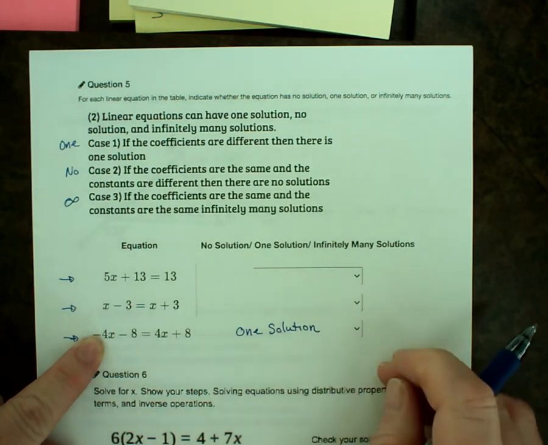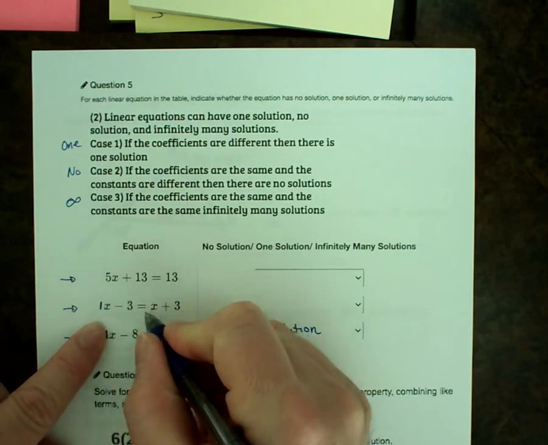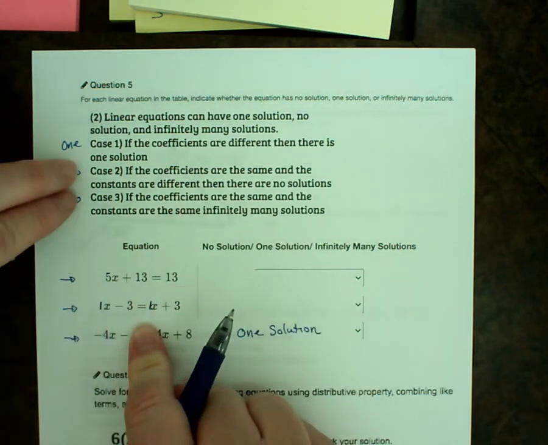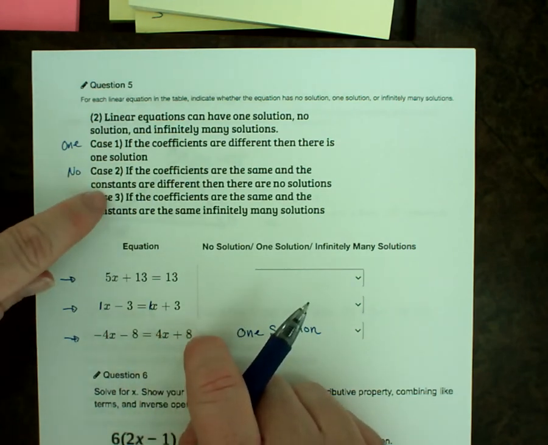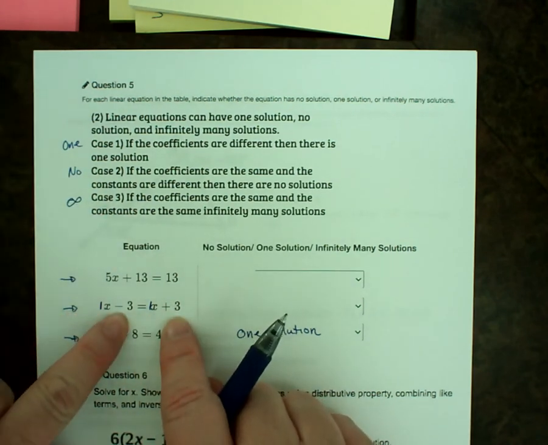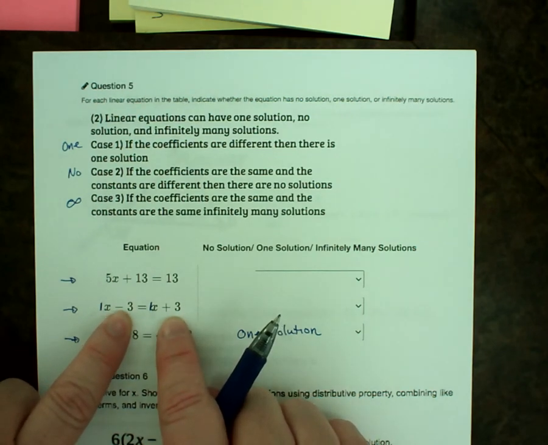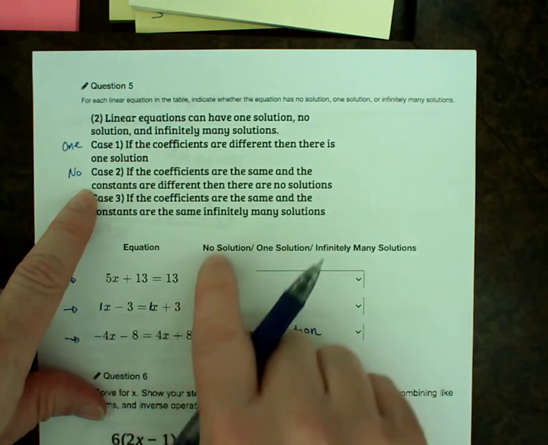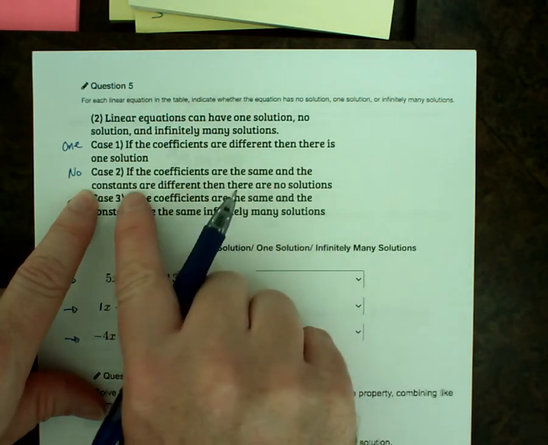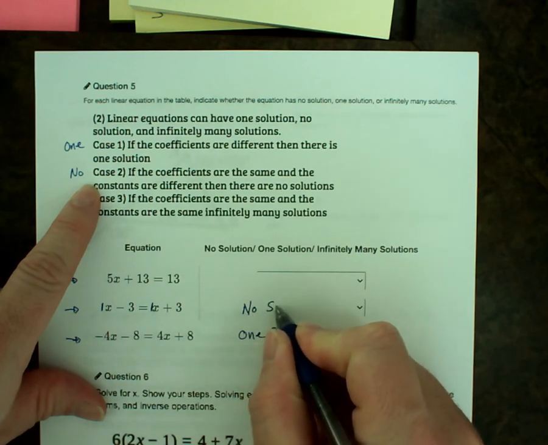Let's look at this one. This one, the coefficients are the same, 1 and 1. So we're dealing with either case 2 or case 3. After we know the coefficients are the same, we move over here to the constants. -3, +3. Okay, well that means that the constants are different. Which of these says the constants are different? Oh, that's case 2. Coefficients are the same, constants are different. No solution.